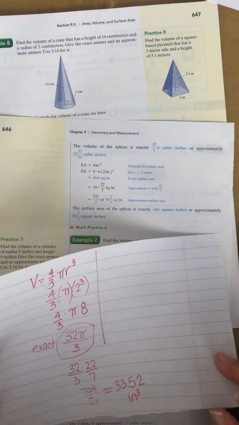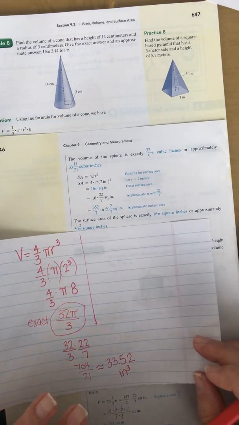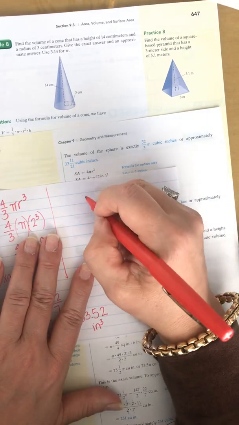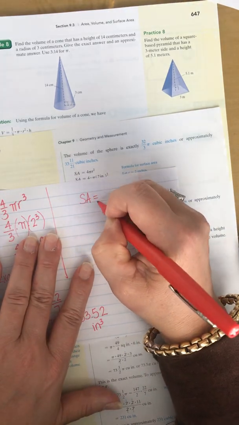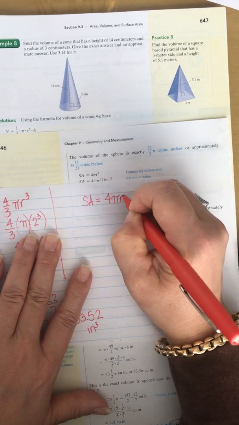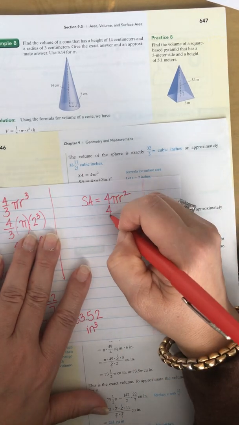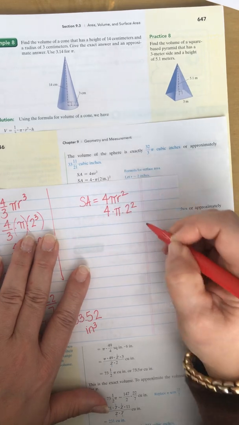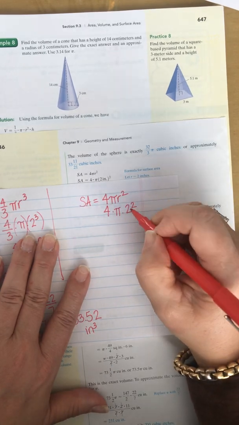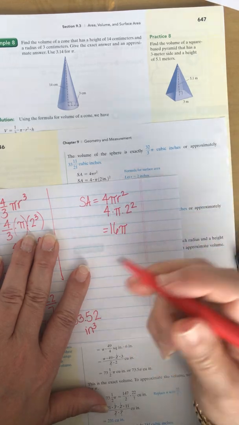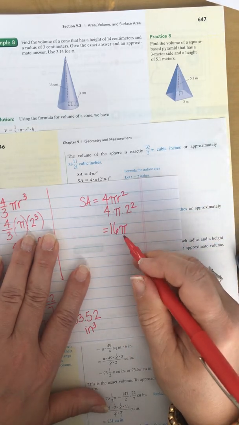So there's different variations of the answer, okay? For the surface area, and we just abbreviate SA, those are my initials, 4 pi r squared. So it's 4 times pi, and it's the radius squared. 2 squared is 4, 4 times 4 is 16. 16 pi is one good answer, that's an exact answer.